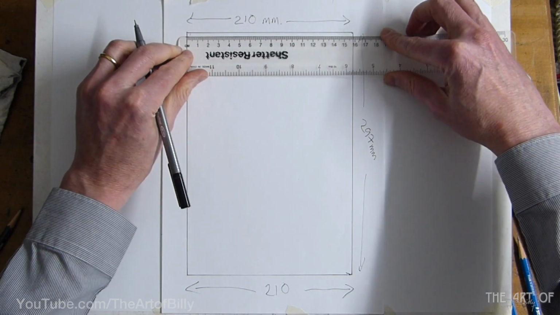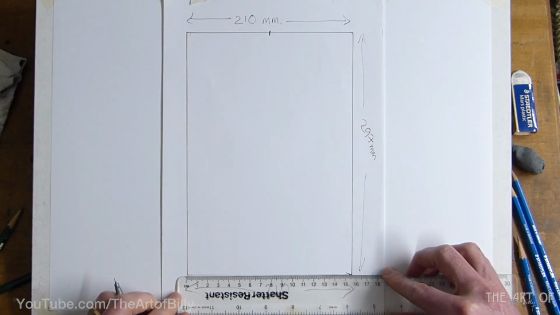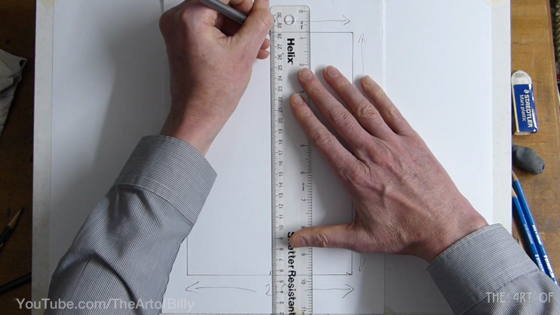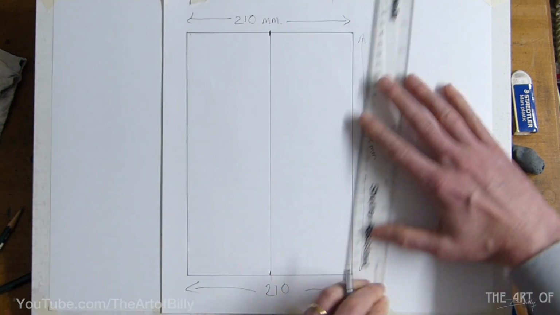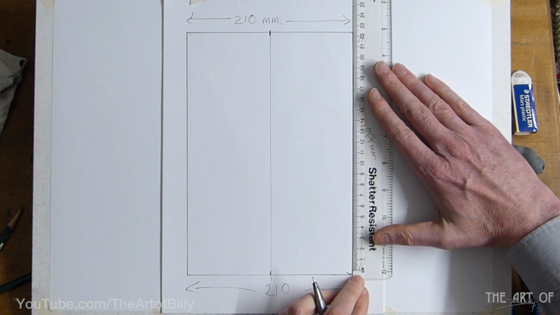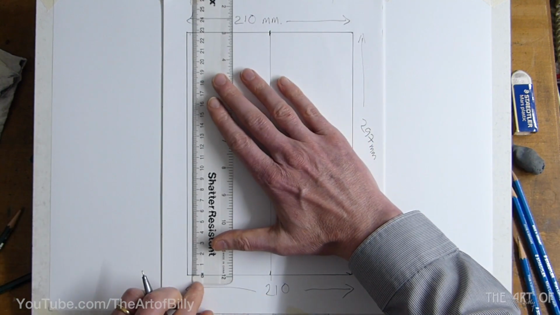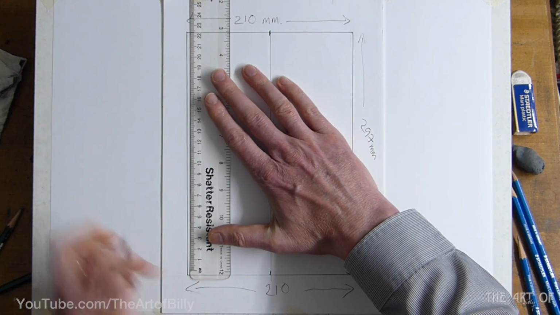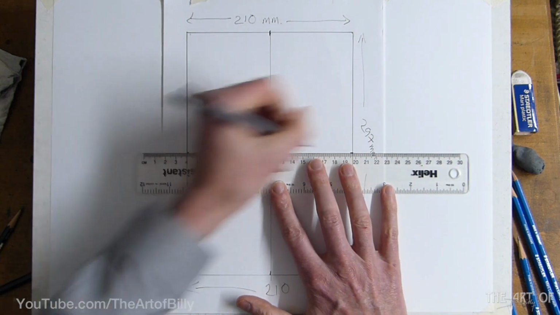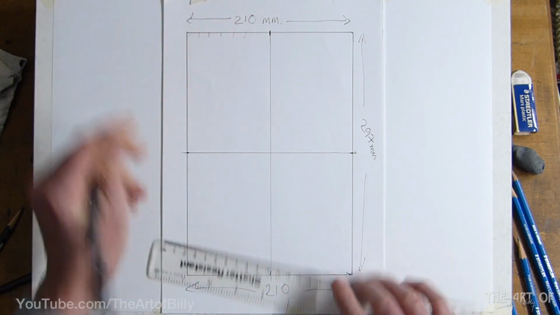So you'd find the center. So that would be your center line, and you could then draw that up. That would be your center line if you're doing the center line one. Or you could mark up your 2 centimeter grids all the way across.